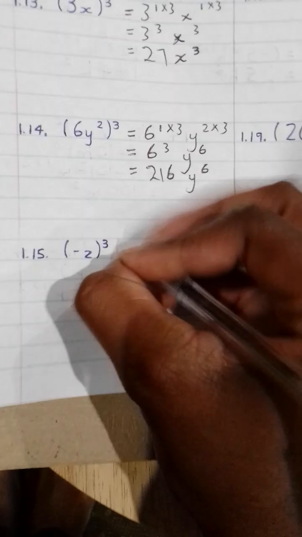1.15, we have open bracket, negative z, close bracket, to the power of 3. Make sure everything has a coefficient and an exponent. So this is negative 1z to the power of 1, close bracket, to the power of 3.